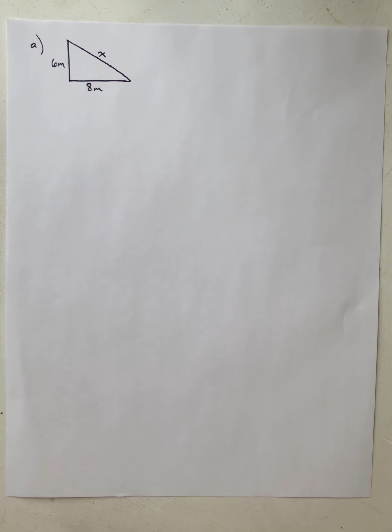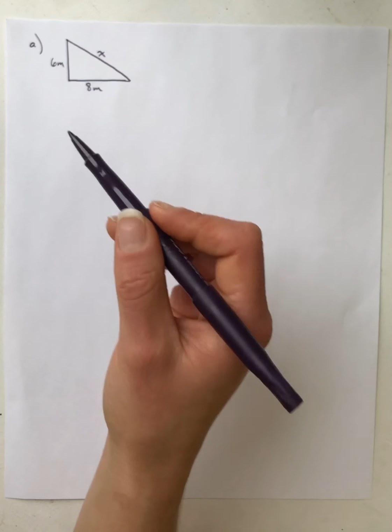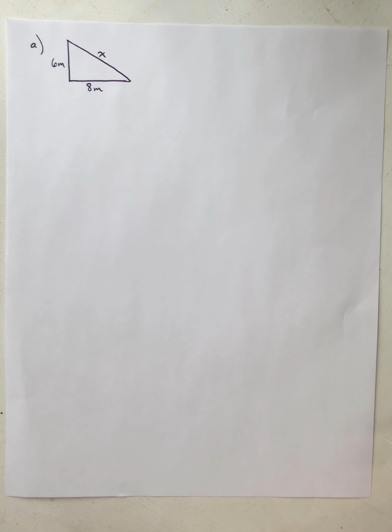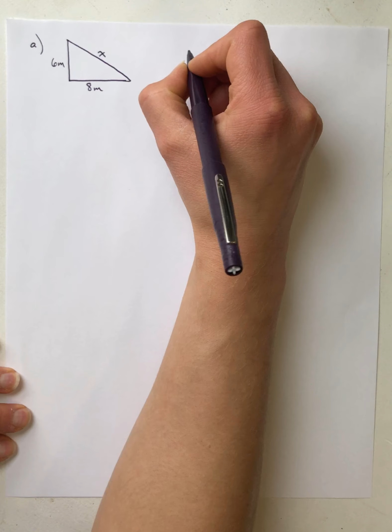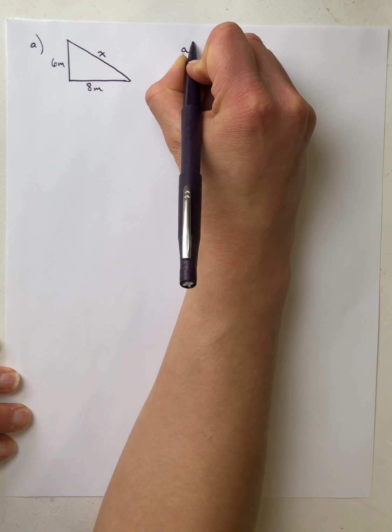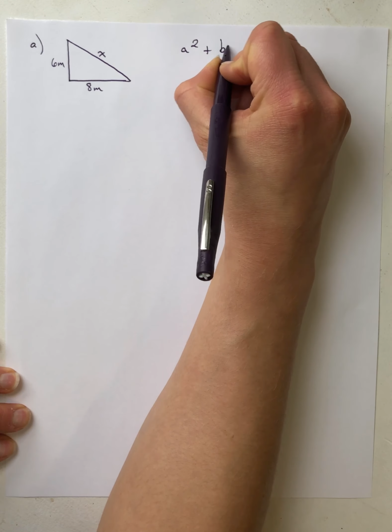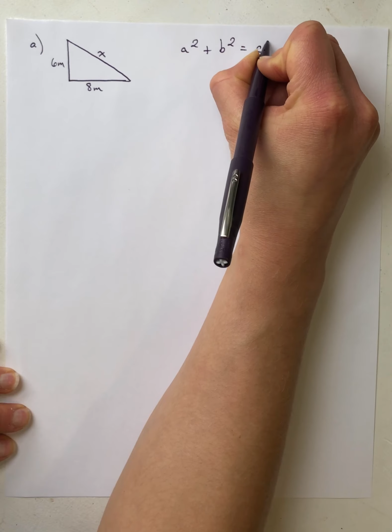So I'm just going to re-go over A before we start on B. Okay, so what we're doing is we're trying to find x. So our step one would be to write the equation. Okay, so our a squared plus b squared equals c squared.